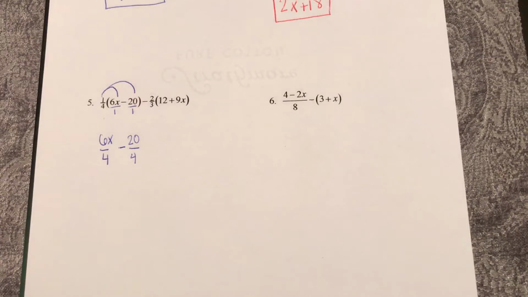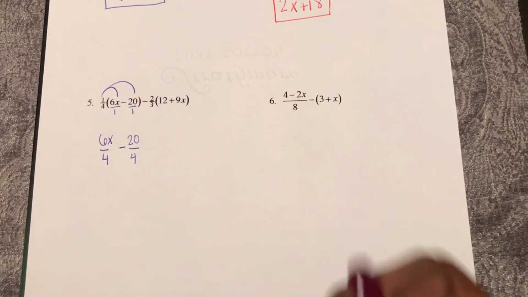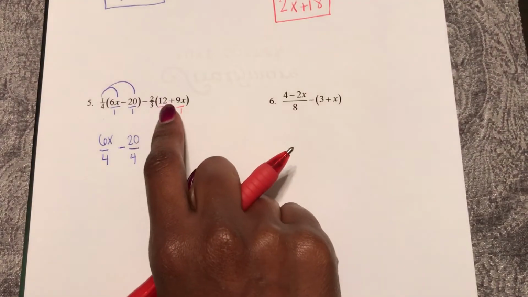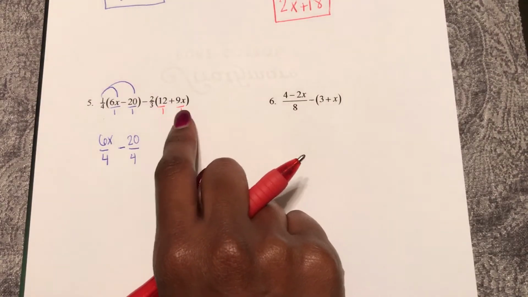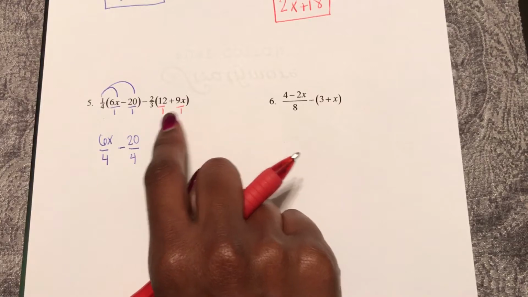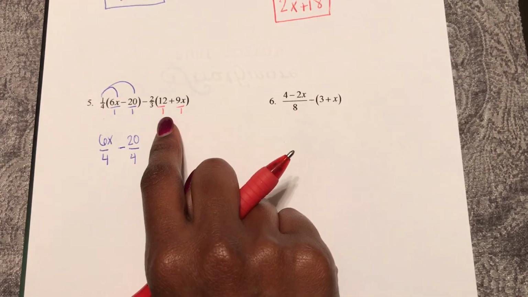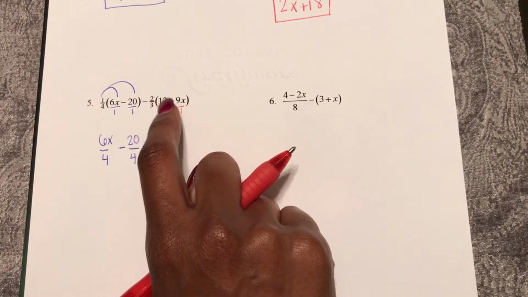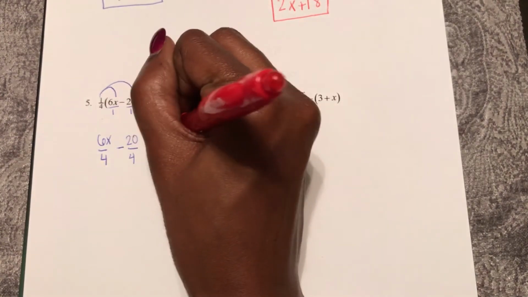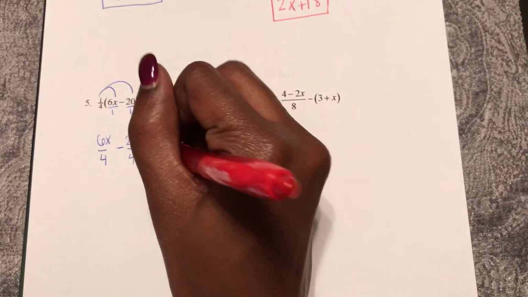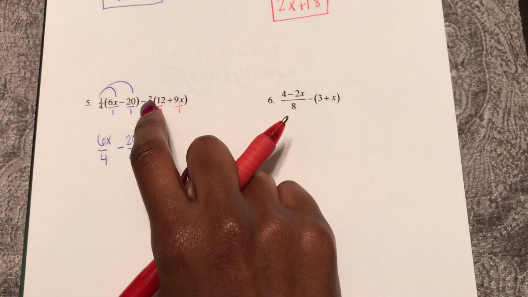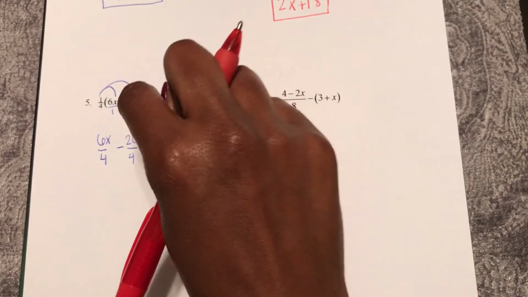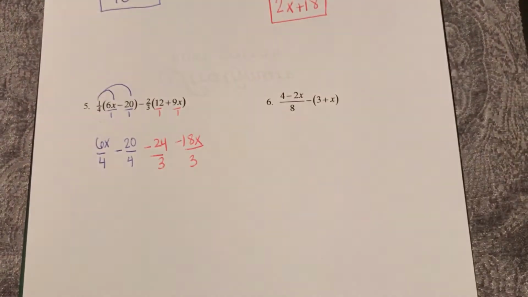Great. So in these next parentheses, I'm going to apply the distributive property again. Once again, since I'm multiplying a fraction, I'm going to make it easier on myself by making these two terms fractions as well, by putting them over 1. Now don't forget I'm distributing a negative. Negative 2 times 12, negative 24. 3 multiplied by 1 is 3. Negative 2 times 9x, negative 18x. And 3 times 1 is 3.